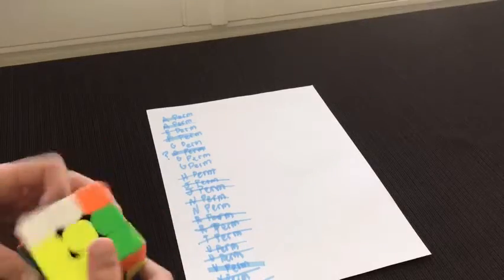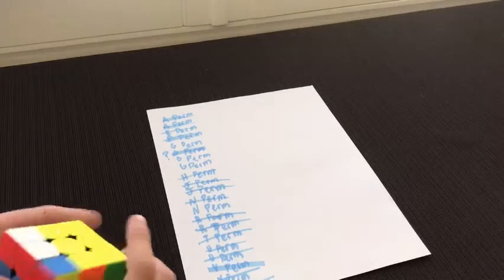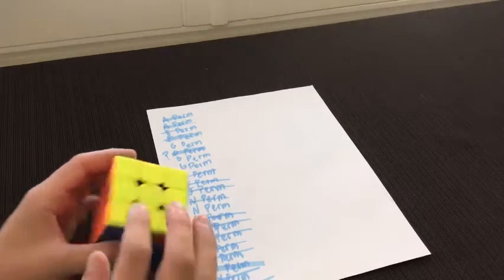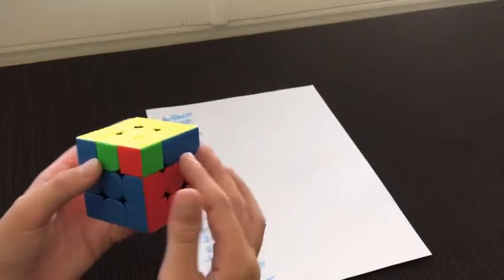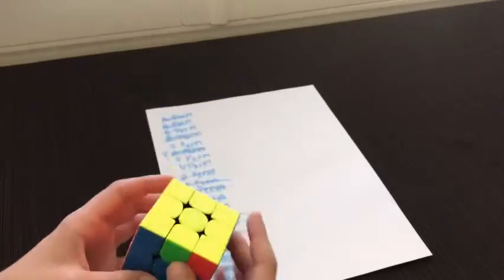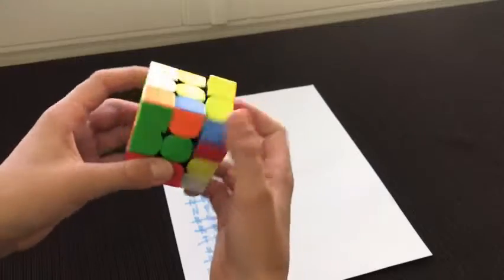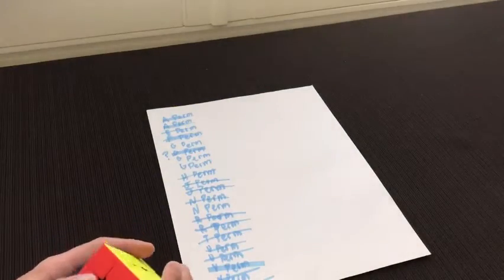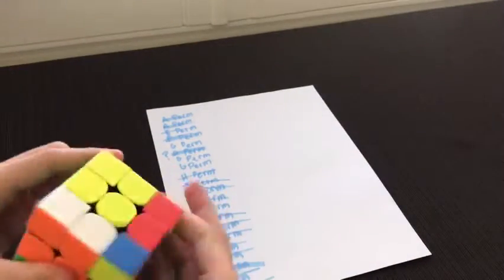No, that's not the right one. I learned the one where you have the headlights here, and these two are opposite colors, and then you have the block in the back. And what I do here is I do this, the one with wide moves. That one I don't like anymore. It's really slow. This is the fastest I can do it. I have to do like 3 regrips or something. So yeah.